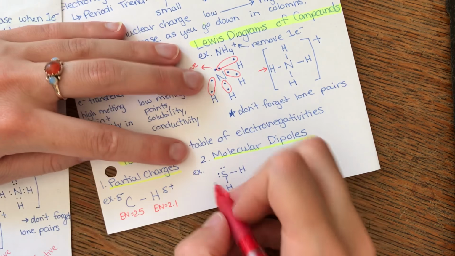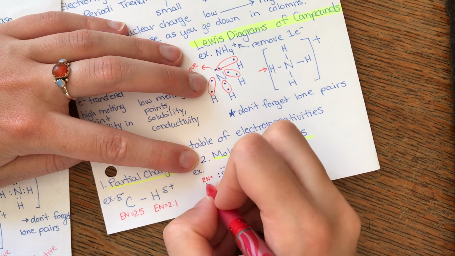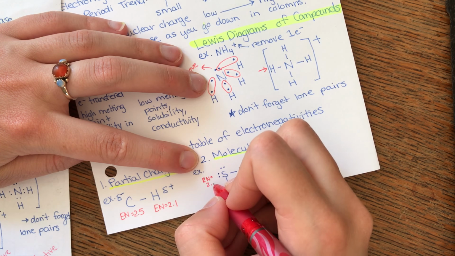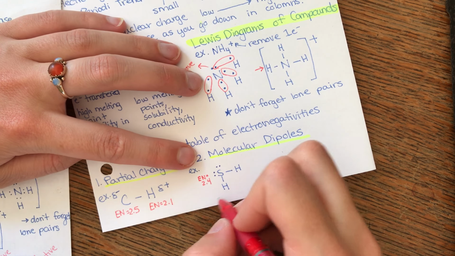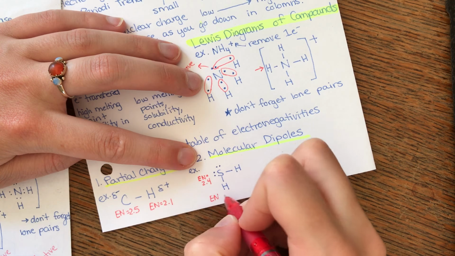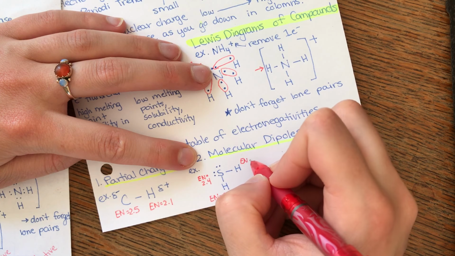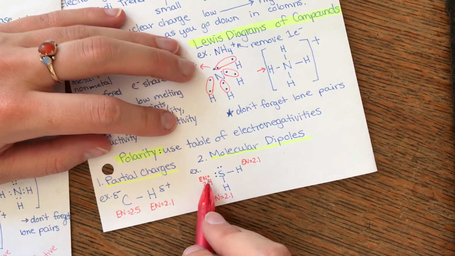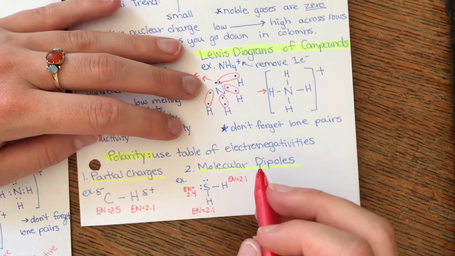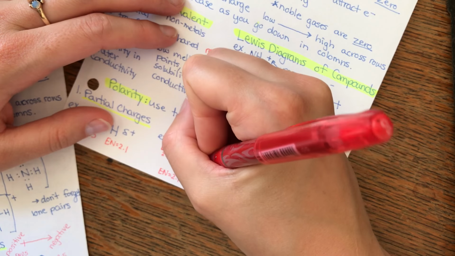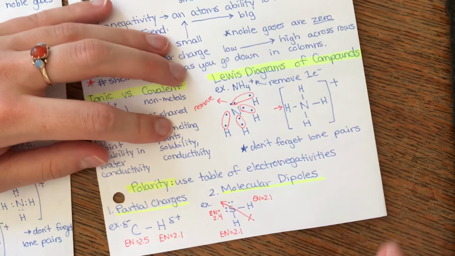When I'm looking at my electronegativities, the electronegativity of sulfur is 2.4. And then hydrogen is 2.1. So the electrons in these bonds are going to spend more time near sulfur, and that's going to give this molecule an overall molecular dipole.